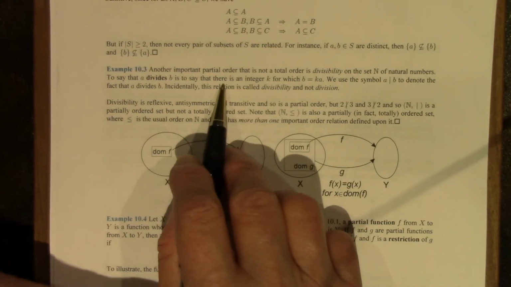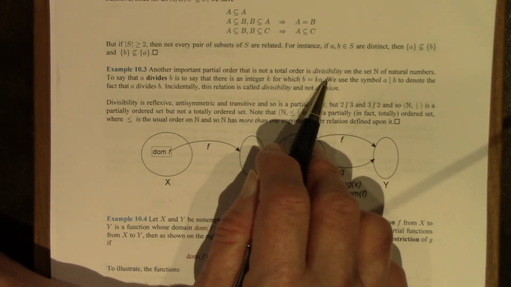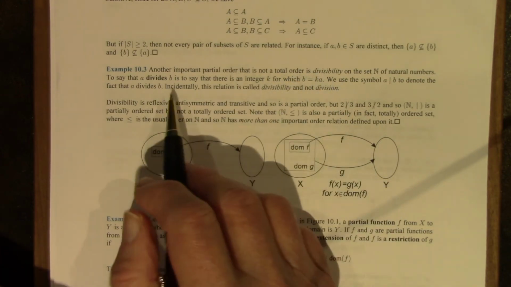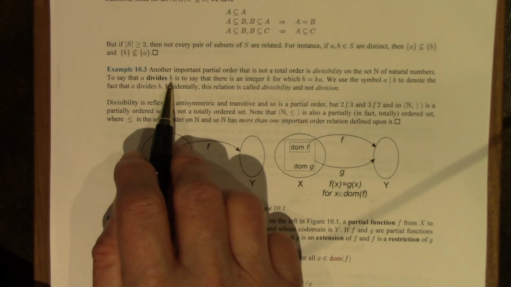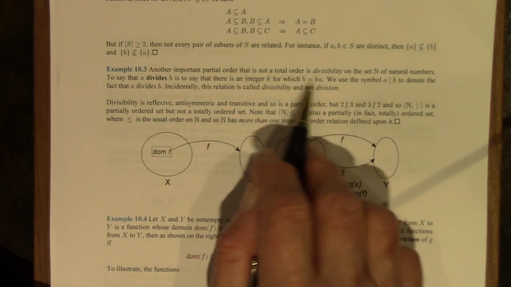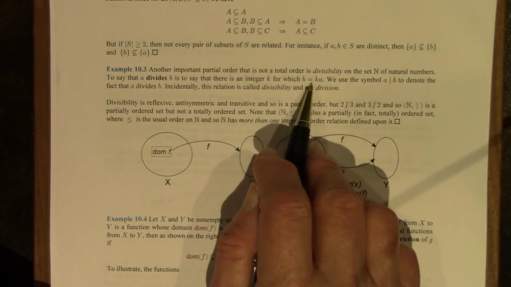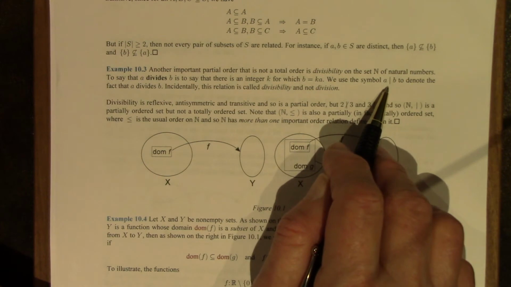Another important partial order that's not total order is divisibility on the set of natural numbers. And we know what divisibility is, but just to repeat, we say that A divides B if there's an integer k for which B equals kA. So B is an integral multiple of A. And this is the symbol, a vertical bar.